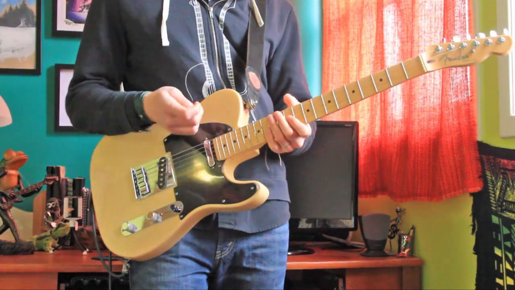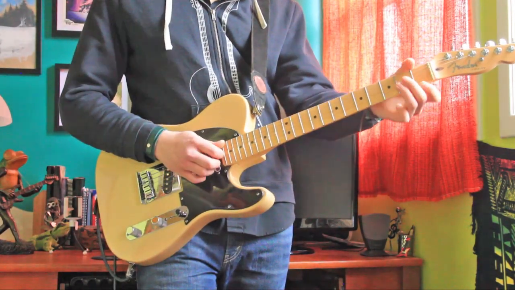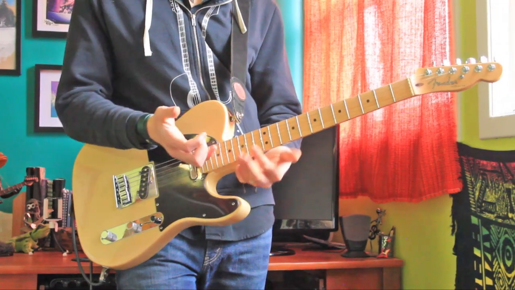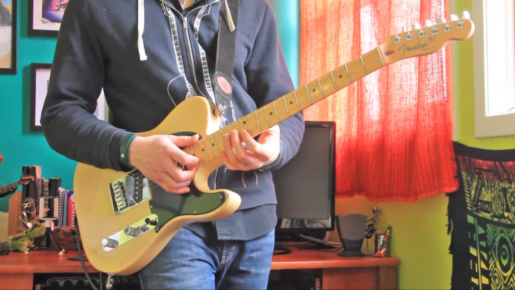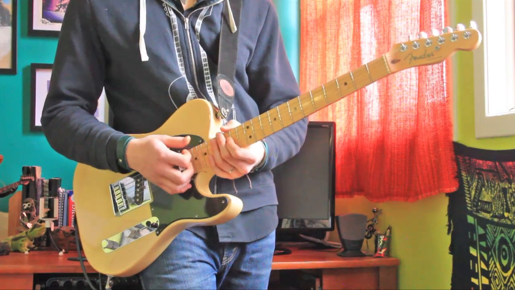So really cool. Again, if you have a loop pedal, try to set that up for yourself. Try to identify each of these tones in the chords. I find that really helps just for your own musical theory knowledge.